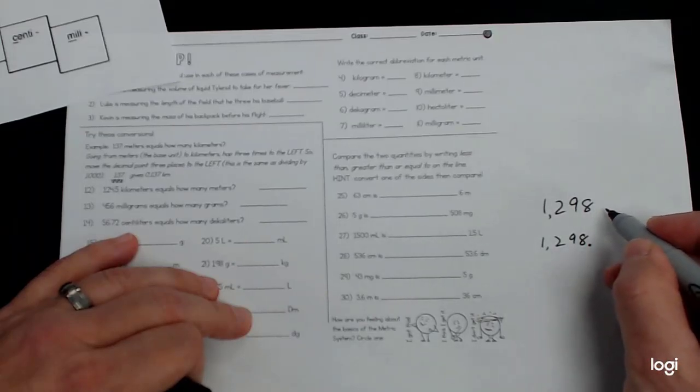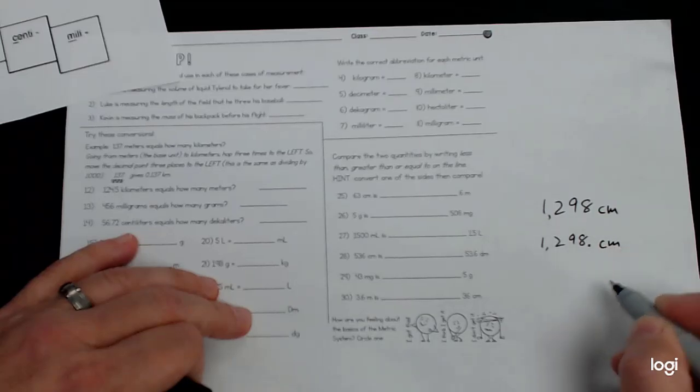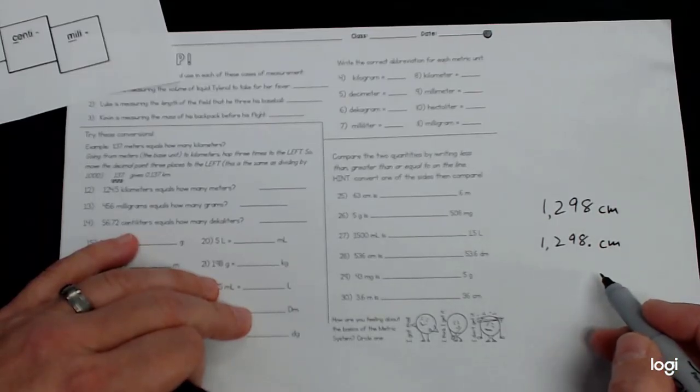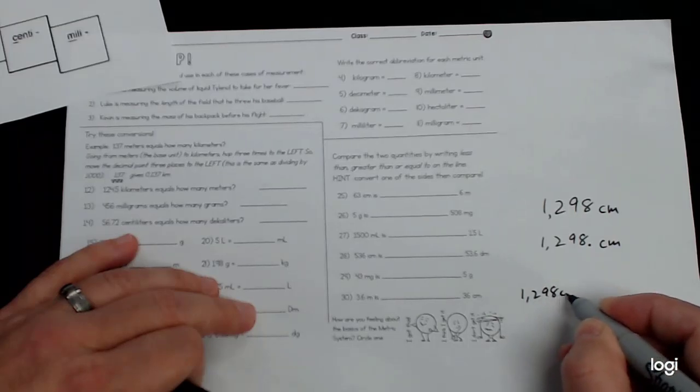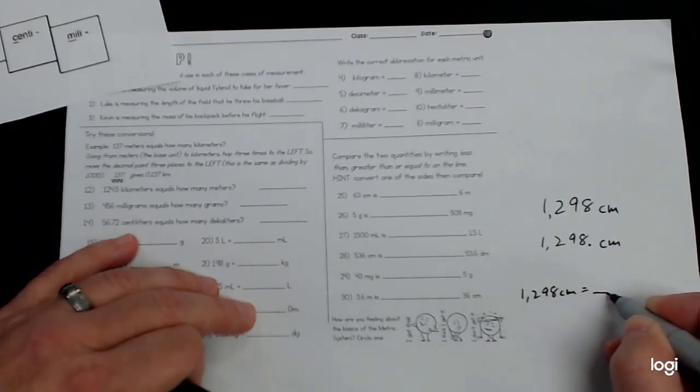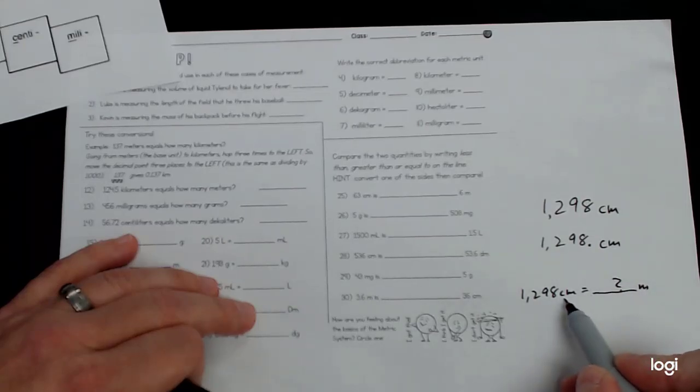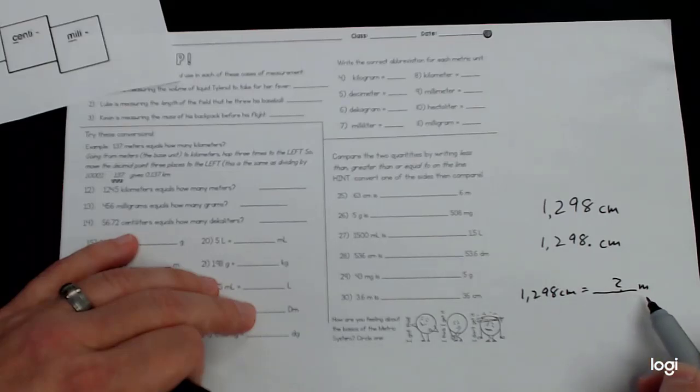So if I have 1,298 centimeters and I want to know how many meters that is, I'm going to use the metric staircase to help me. So if I draw it out, I might ask: 1,298 centimeters equals how many meters? I'm using the abbreviation for centimeters, which is lowercase c, lowercase m, and the abbreviation for meters, which is lowercase m.